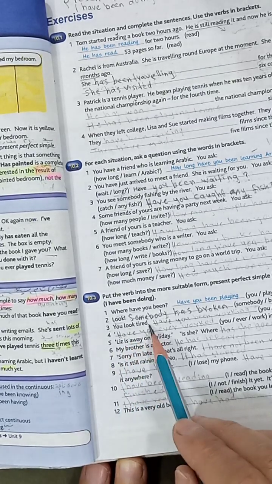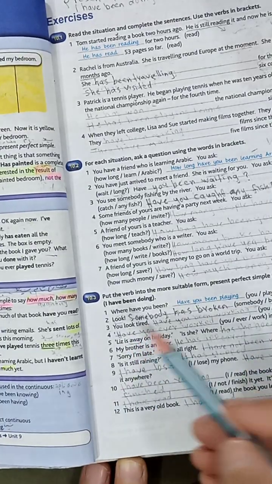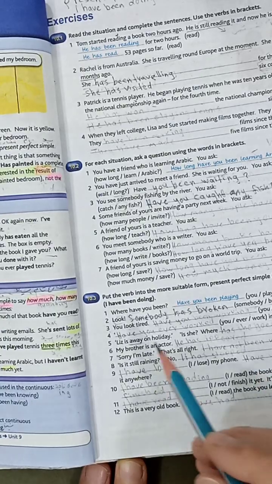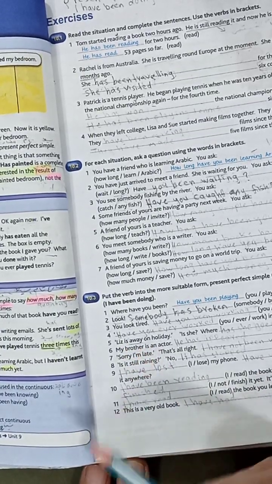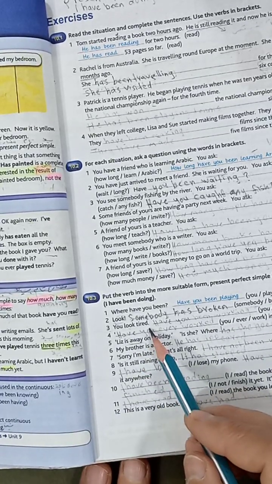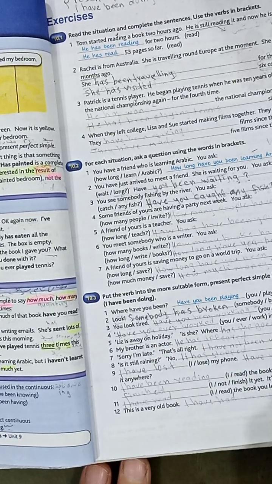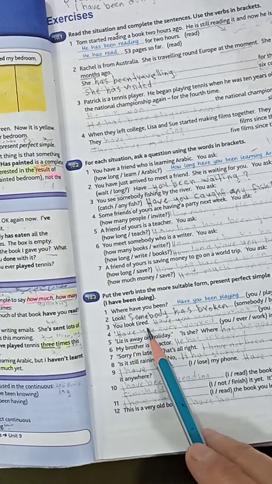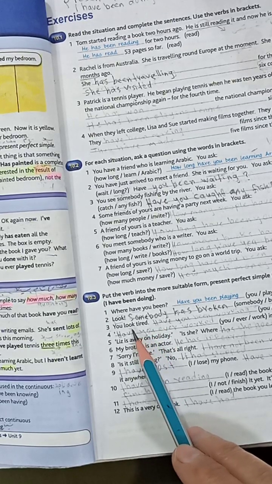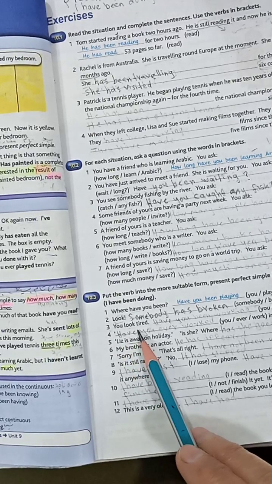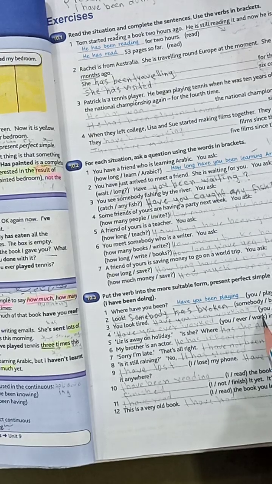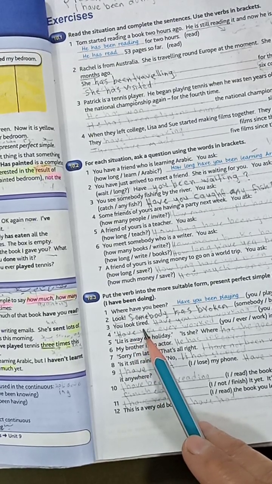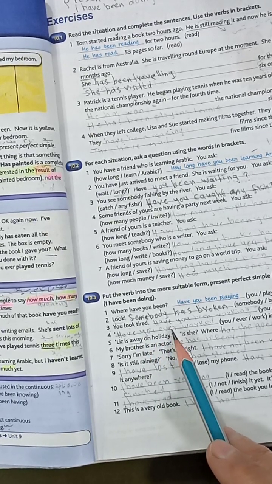Number three: you look tired. When I say you look tired, this action is happening now. I see someone and tell him, you look tired, with you work hard in parentheses. What tense should we use? Something happening now. How do we know? By the meaning of the sentence. Do we focus on the result or on the action? Of course, on the action. So we use the present perfect continuous.